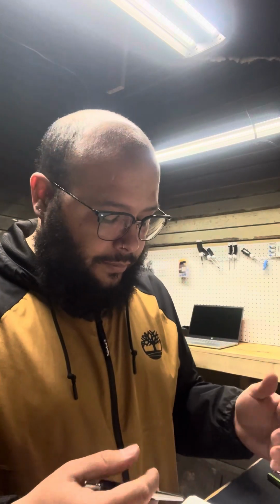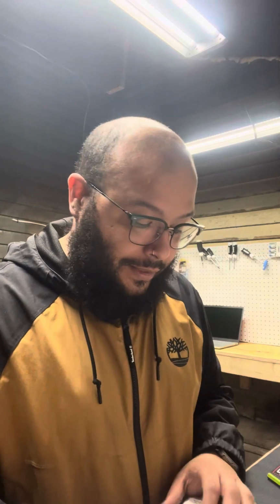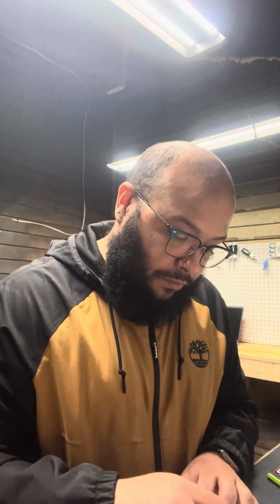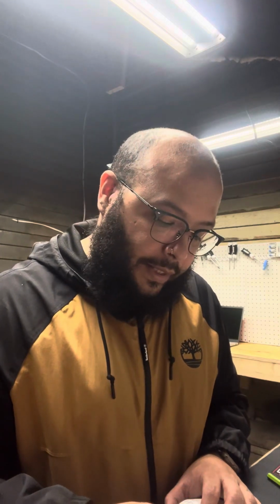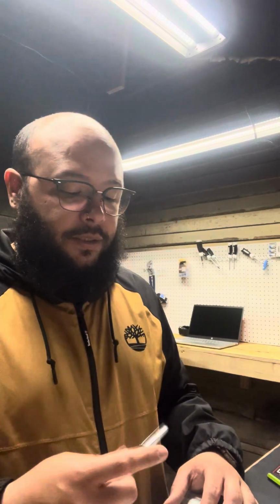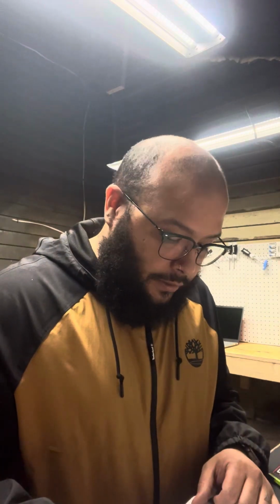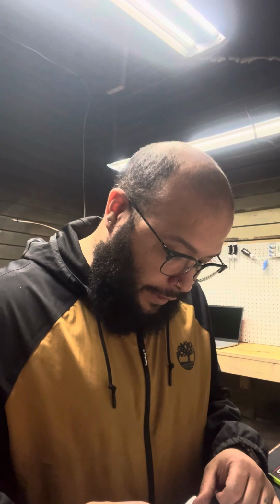So this is the one that I got. So shooting to the west will result in a low impact of 2 inches. Shooting to the east will rise 2 inches. That's the best way that I can explain it.